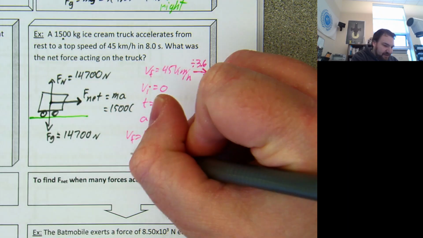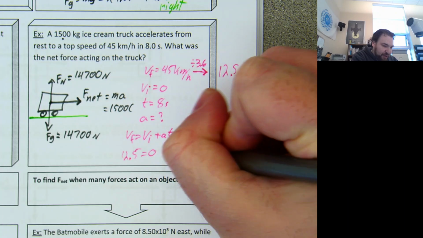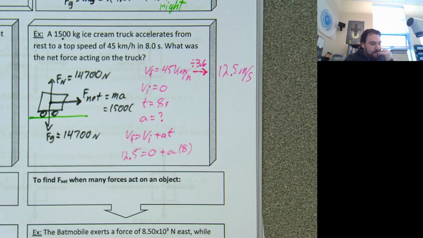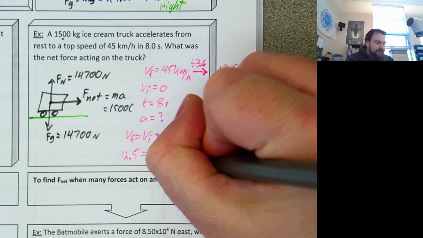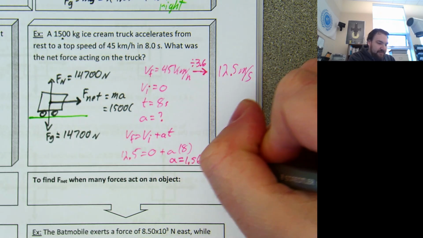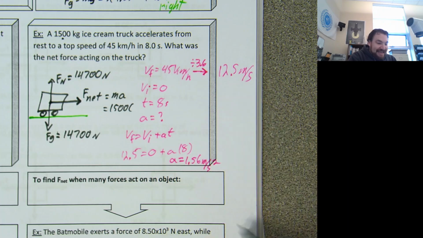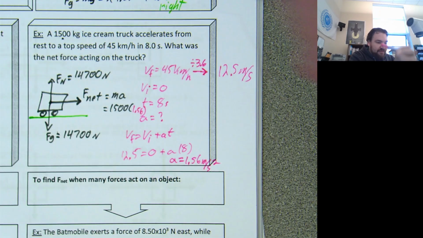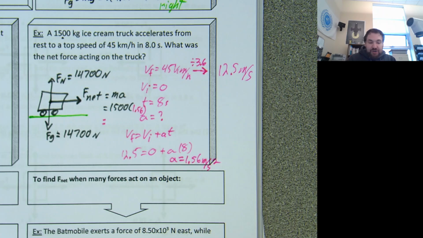So Vf is 12.5. Vi is 0. Plus A, what we're looking for, times 8, which is the time. So what's A? 1.56 meters per second squared. So I can take this value and plug it in over here. 1.56. And we can find that the net force on the truck has to be what value? You've got a heavy truck accelerating slowly. What's the force have to be, Brad?